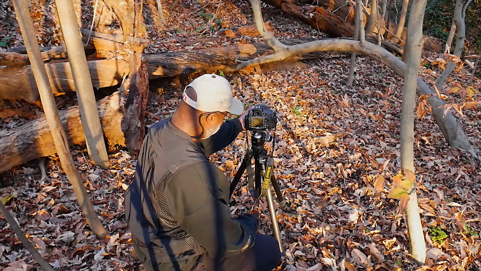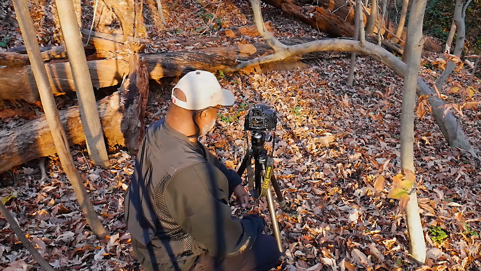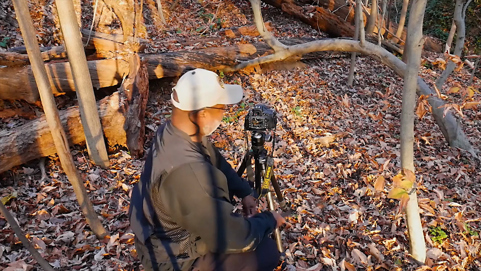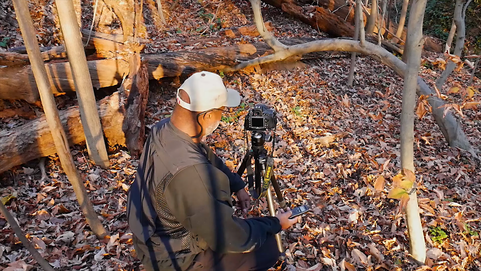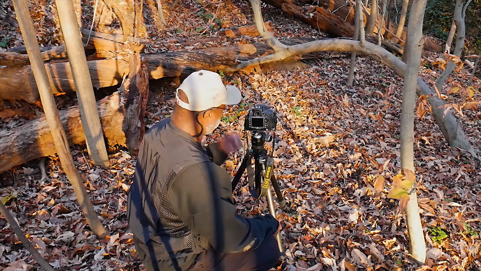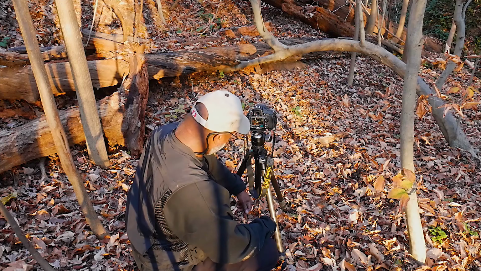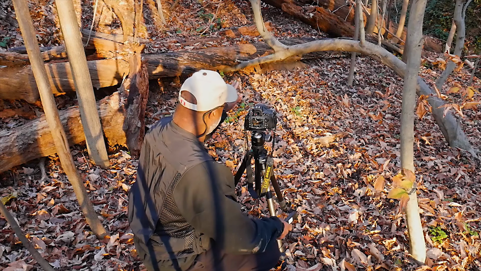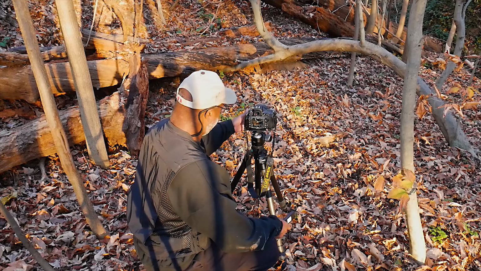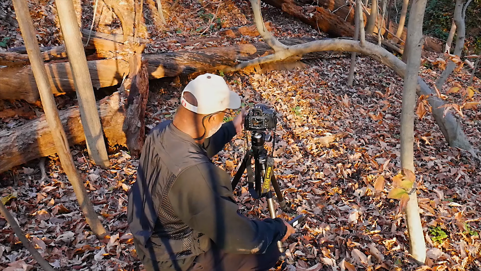All right, that's nice and sharp. Settings are 1 second, f-stop 13, ISO 64. All right, there's shot number 1. All right, that looks good. The sun is falling on this nicely. We're getting some very nice contrast between the darker areas and the lighter areas.